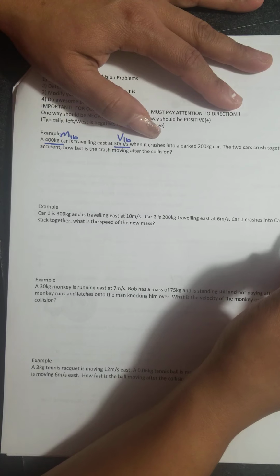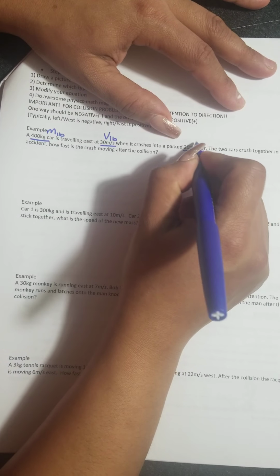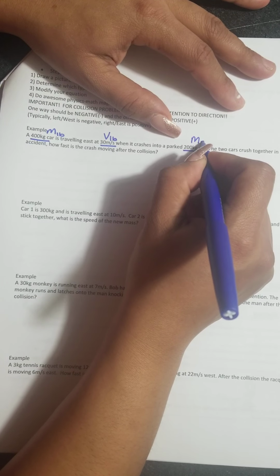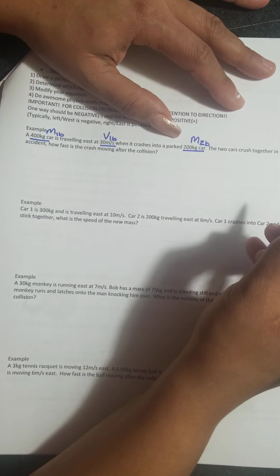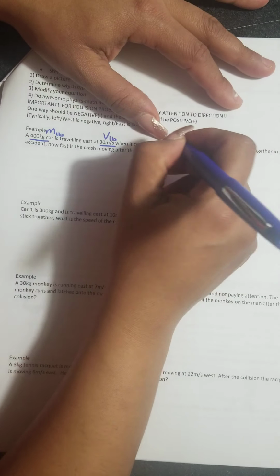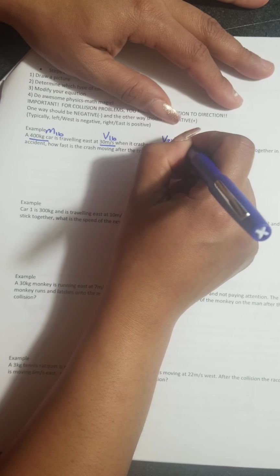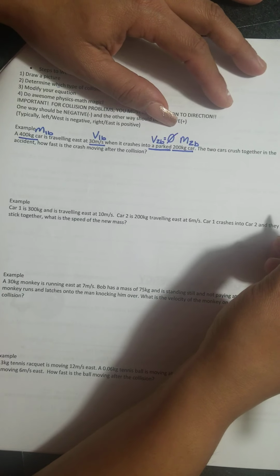Now, when it crashes into a parked car that has a mass of M2b, and they told me that it's parked, that means that the velocity for number 2b equals 0 because it's not moving at all.